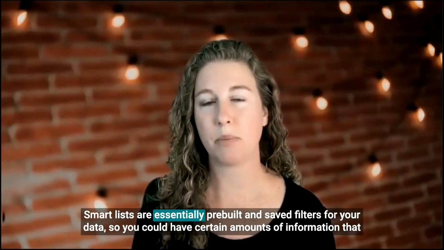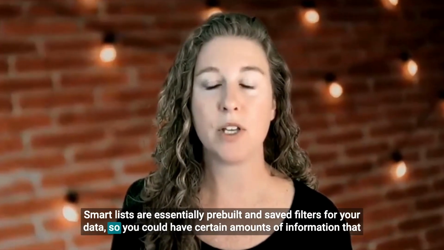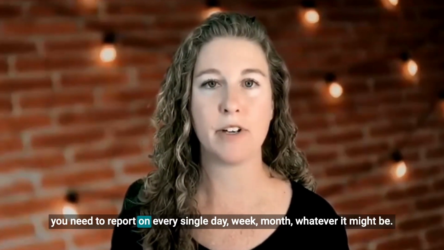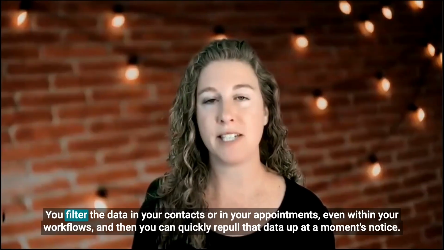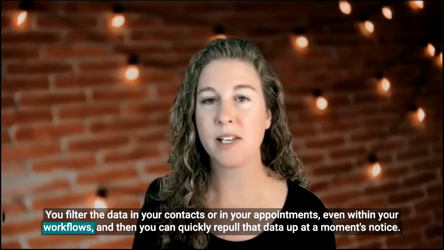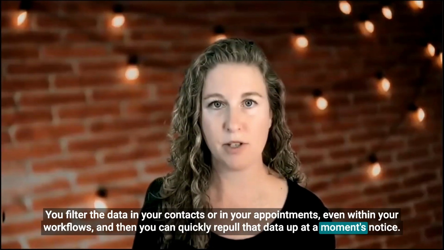Smart lists are essentially pre-built and saved filters for your data. So you could have certain amounts of information that you need to report on every single day, week, month, whatever it might be. You filter the data in your contacts or in your appointments, even within your workflows, and then you can quickly re-pull that data up at a moment's notice.